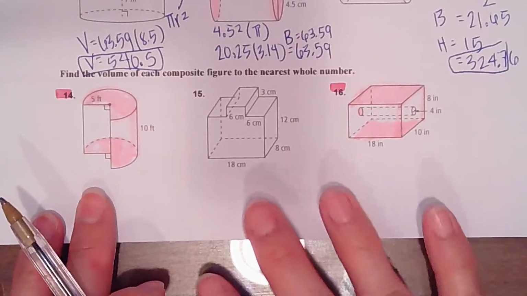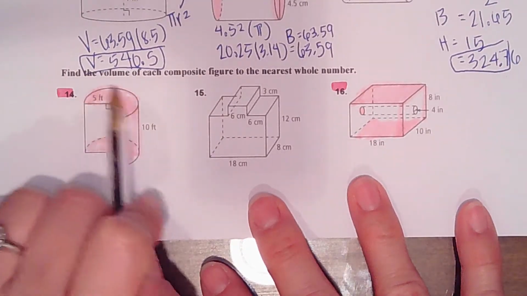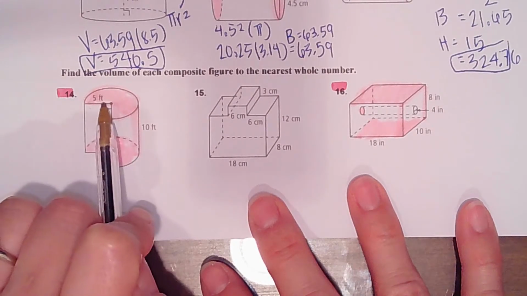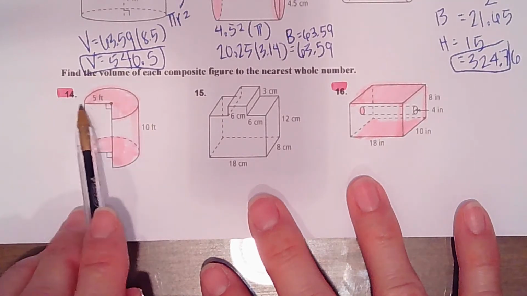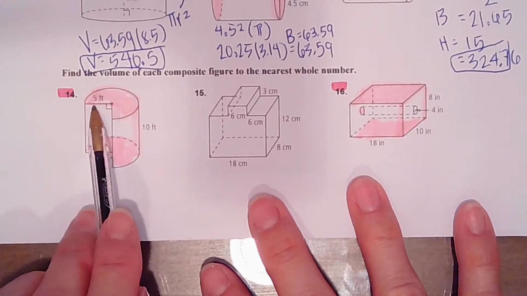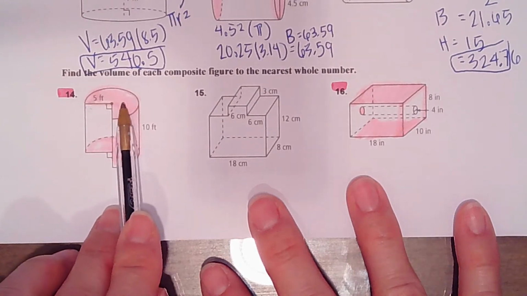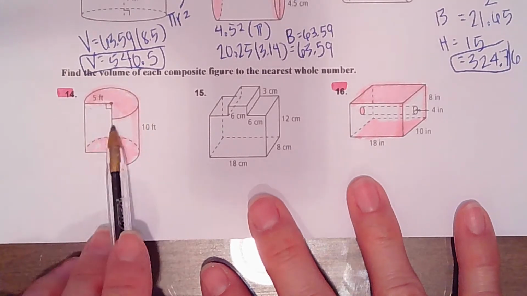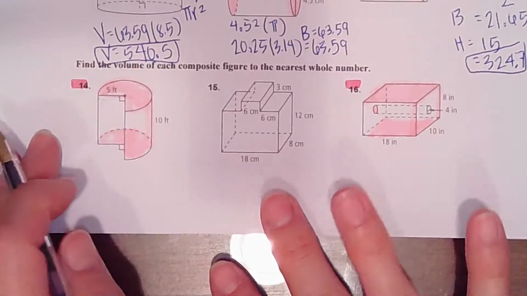Okie doke. So next one, number 14. I have an entire circle that I'm going to go ahead and find the area of, but I'm going to take 75% of that because if you notice, 90 degrees of it or a quarter of it is missing. So once I find the area, I'm only going to keep the 75% of the base since it's missing 25%, right? A whole quarter of it. And then I'll multiply it by the height.